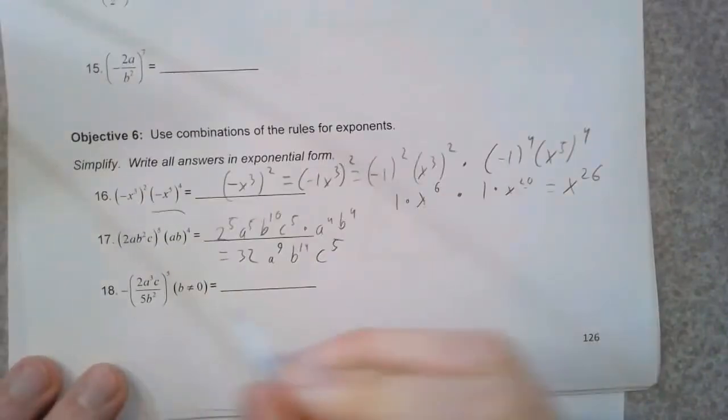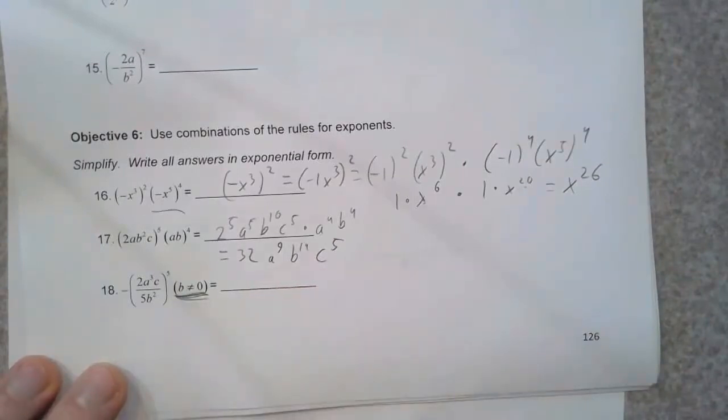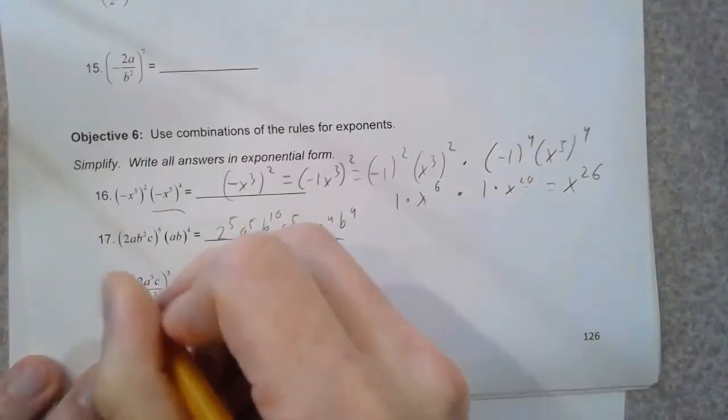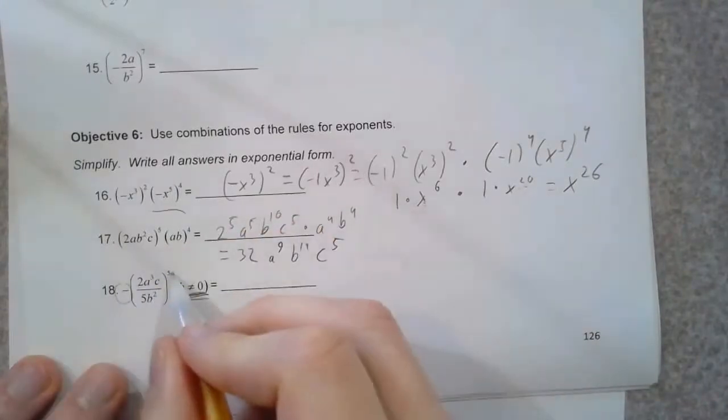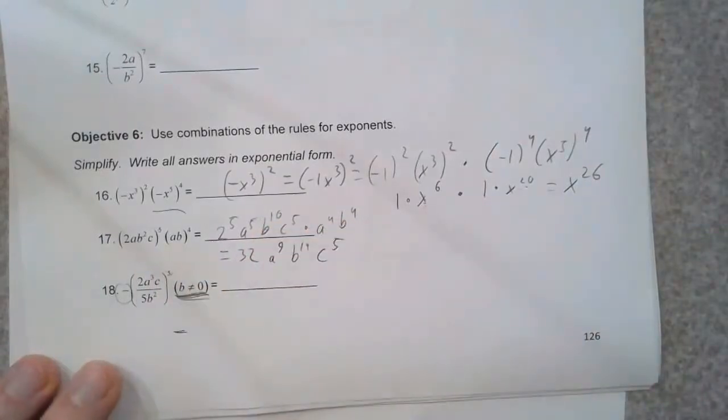The last problem here, number 18. Why can't b be 0? Oh, because we would divide by 0 and that'd be very bad. So these little notes like this are always really important in a math class. So I know it's going to be negative when I'm done. That's not part of the power though. So I'm just going to put a negative sign here. And then when I'm done, I know it's going to be there.